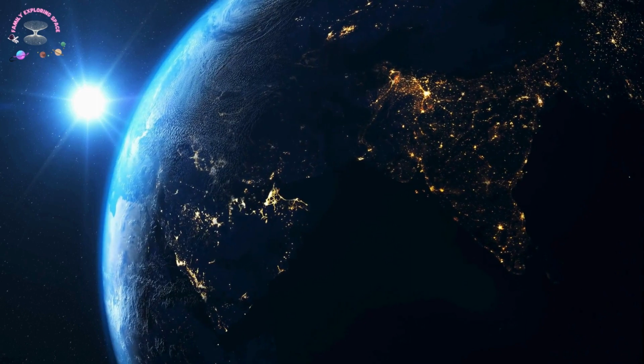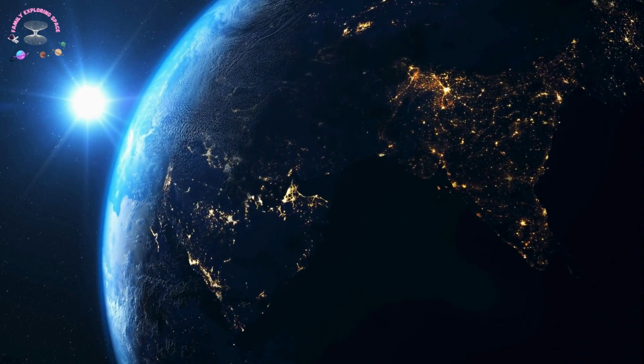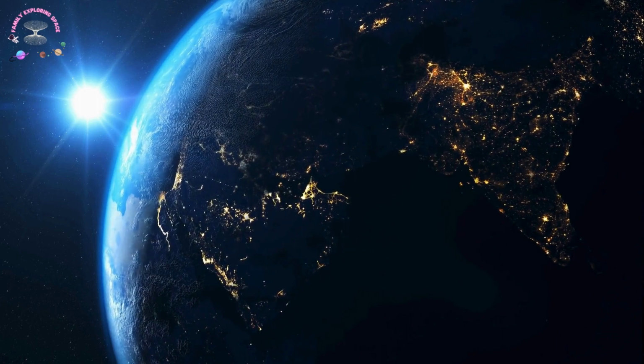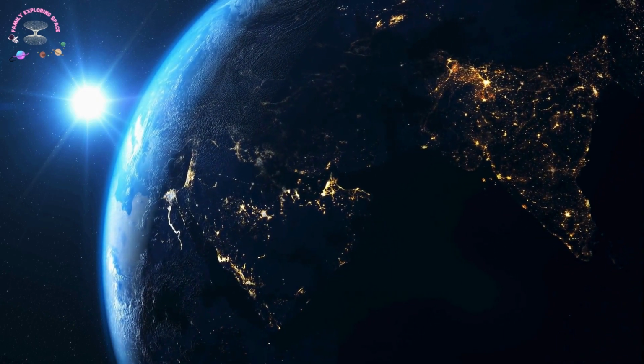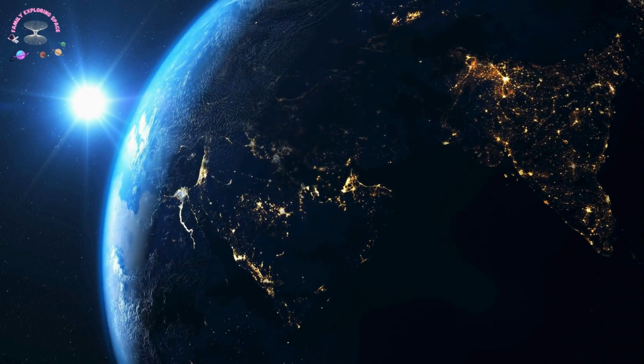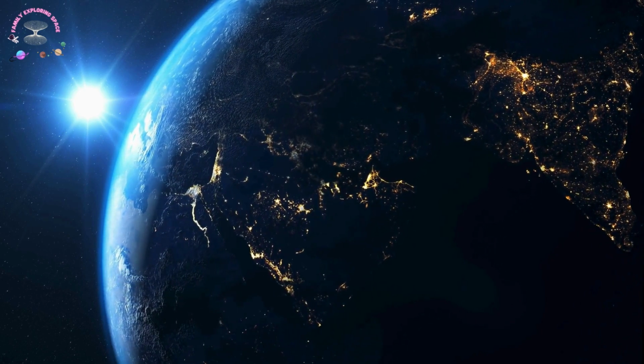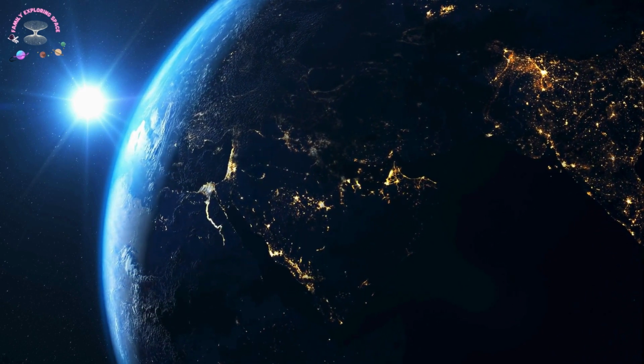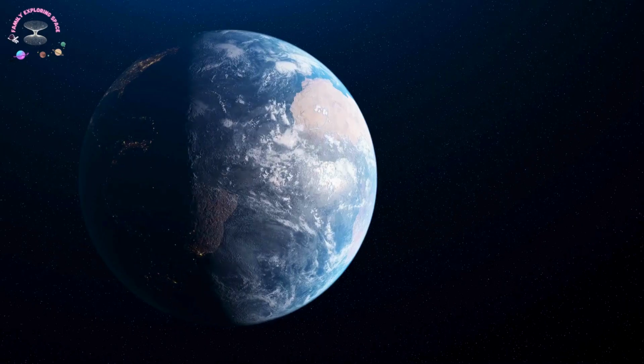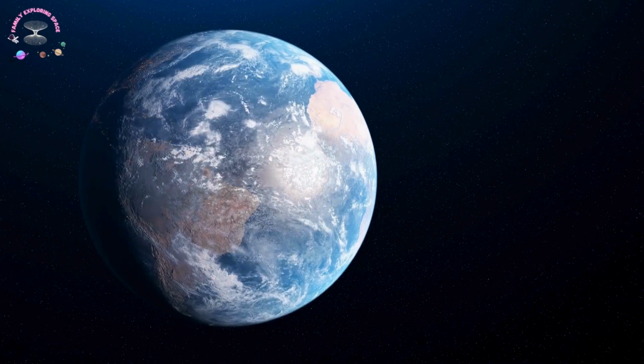We have day and night due to the orbit of Earth around the Sun, coupled with Earth's rotation on its axis. This natural phenomenon originates from the structure and motion of our planet. Here's how we have day and night. Orbit around the Sun. Earth moves around the Sun in an elliptical orbit.